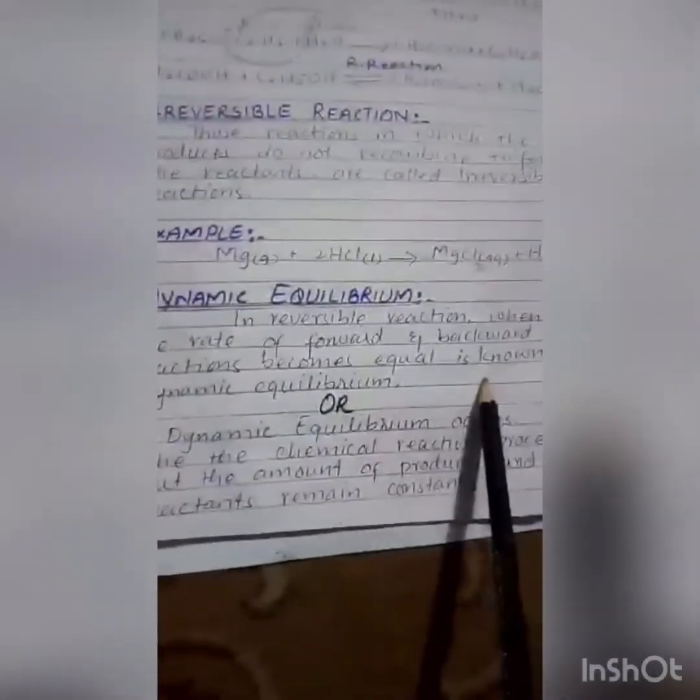Okay, now let's come to the other part of our topic, the dynamic equilibrium. Okay, in a reversible reaction, when the rates of the forward and backward reactions become equal, it is known as dynamic equilibrium.